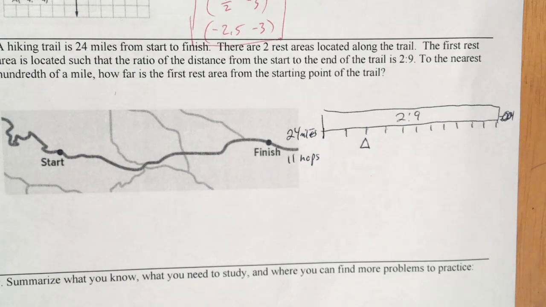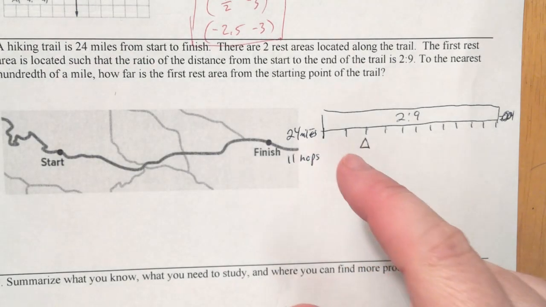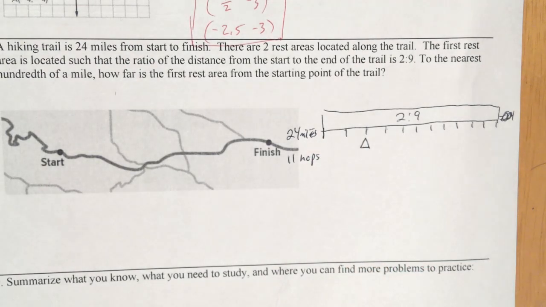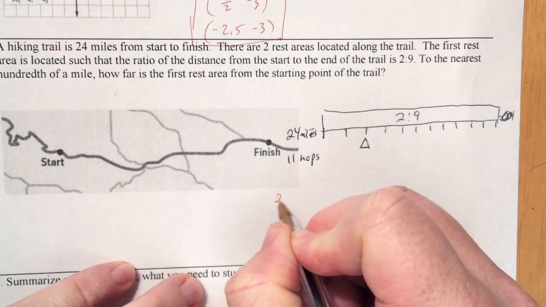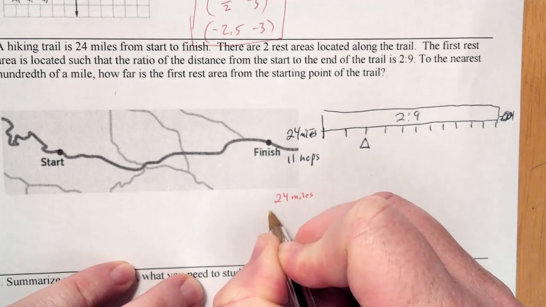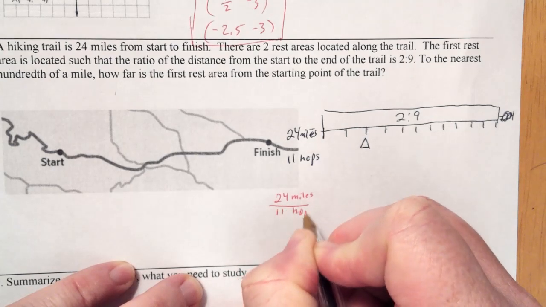So how far is this for every single hop? So for each hop, 24 miles divided by the 11 hops.